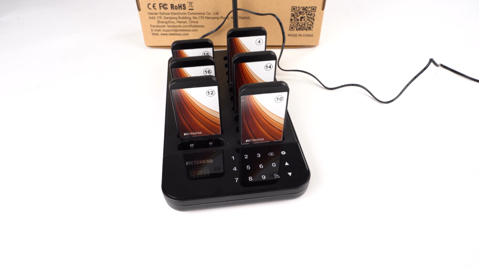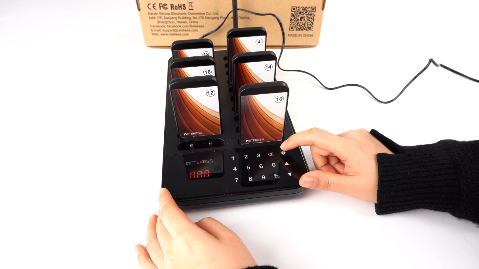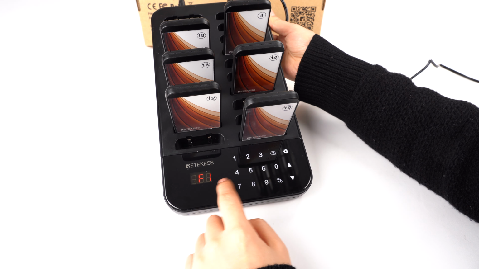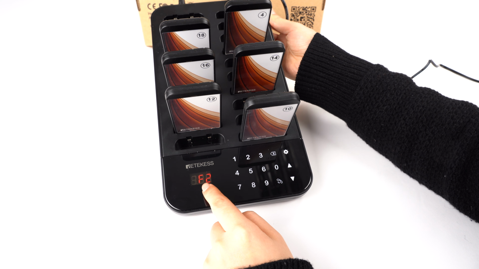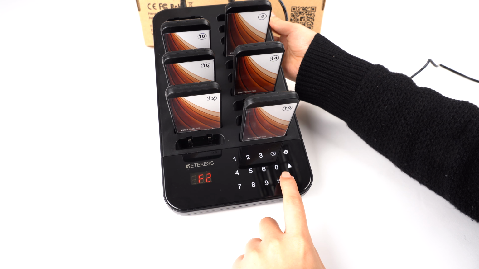Hello everyone, in this video I will show you how to change the keypad ID and also the keypad notice mode. Okay, let's go back to setting, and we need to go to F2. This is for setting the notice mode of the keypad.